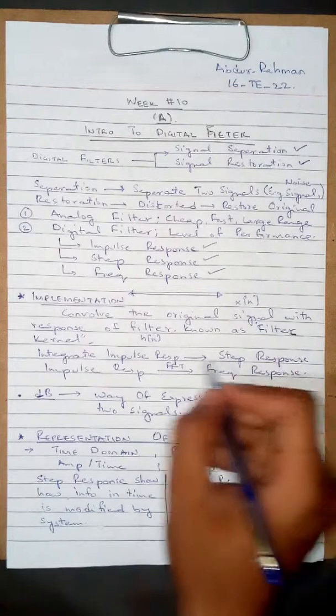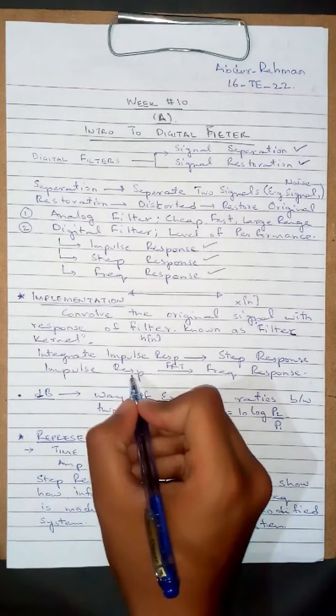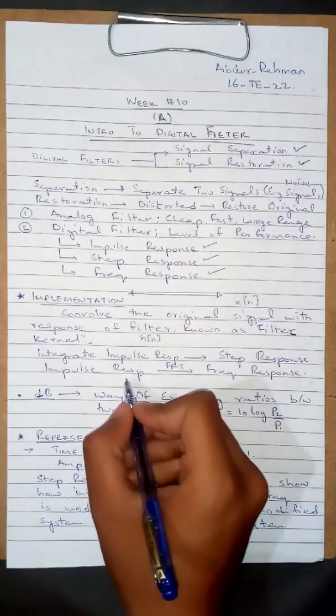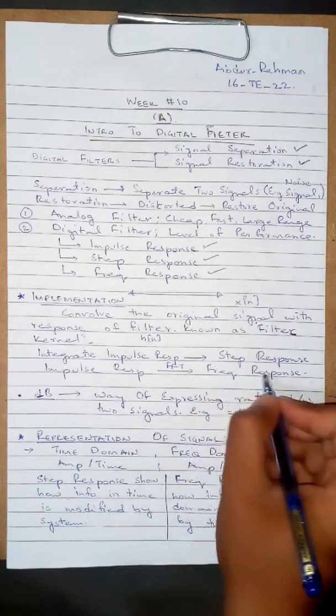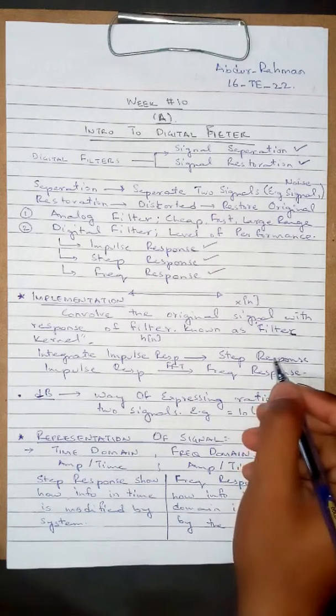In another property, when we integrate our impulse response, we get our step response. Similarly, when the FFT, fast Fourier transform, of an impulse response is taken, we obtain the frequency response of our filter.